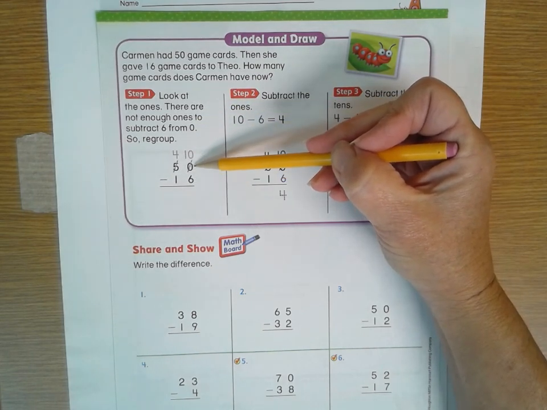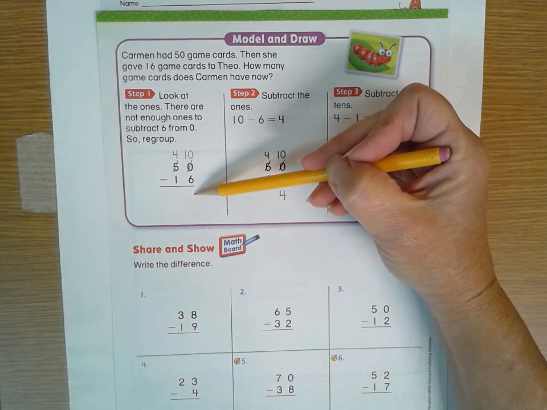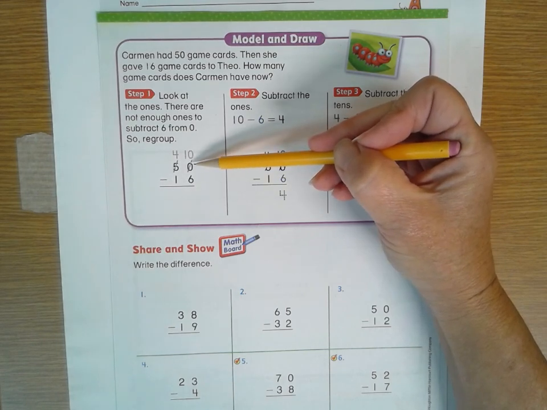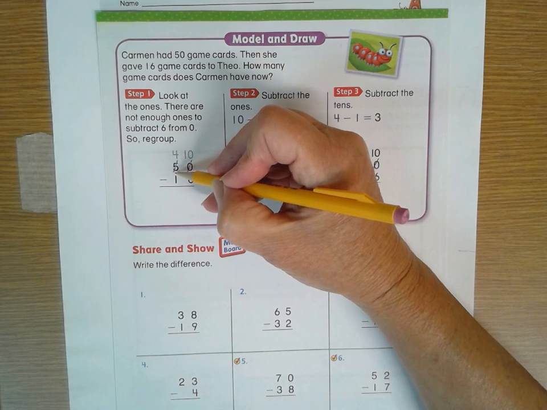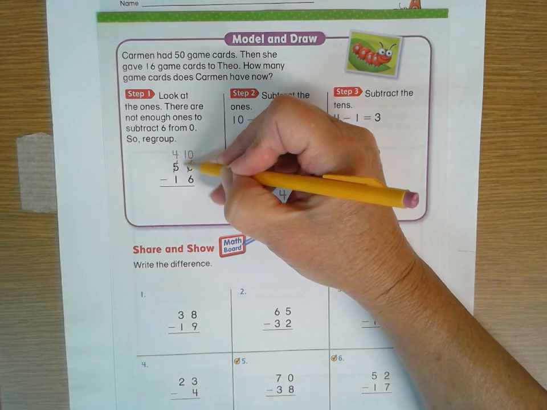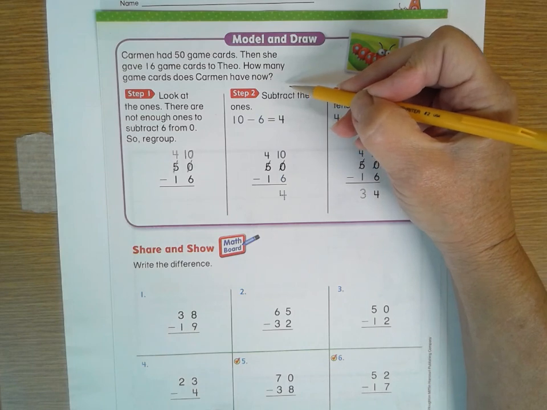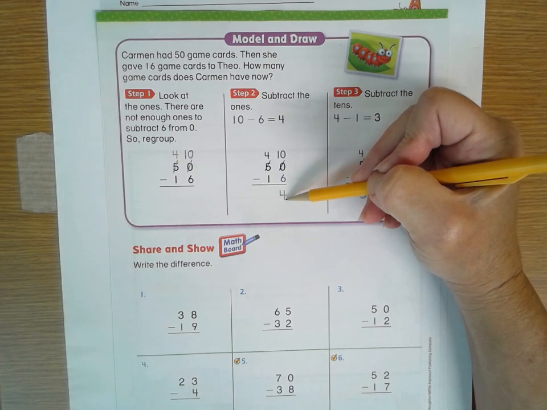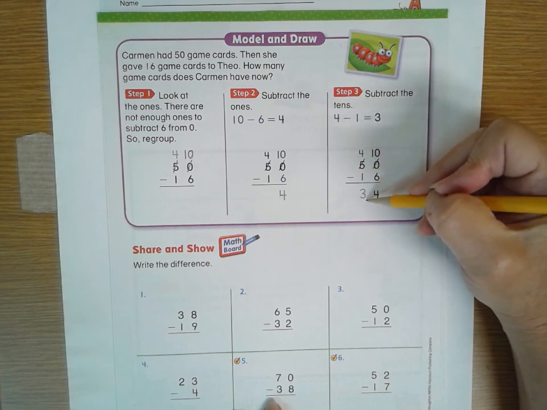Quite often, a common mistake is that boys and girls will see that and they'll say, well, 0 and a 6, so the answer is 6. But that's not what this is telling you to do. This is saying 0 minus 6. So we have to regroup so that we can have enough ones so we can subtract. So we go to the tens place, and instead of 5 tens, we will have 4. And instead of 0 ones, we put that 1 ten over here, and now we have 10 ones. So subtract the ones, that's our step 2. So 10 minus 6 equals 4. In step 3, subtract the tens, we have 4 minus 1 equals 3.